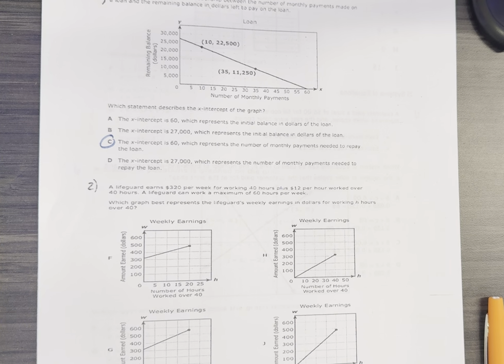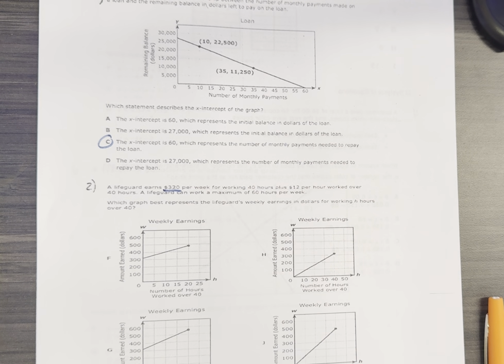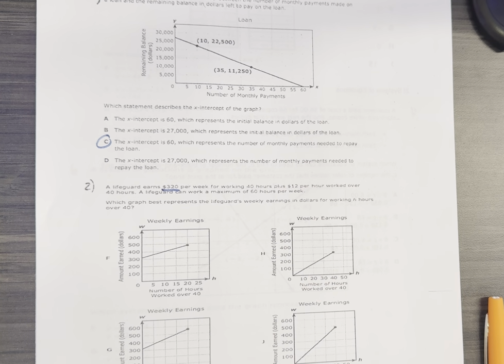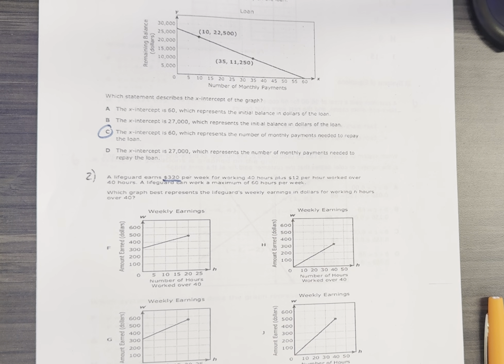What'd y'all get? So what does the 320 represent on the graph? Don't you start at 320? So $320 is what he got paid for 40 hours.